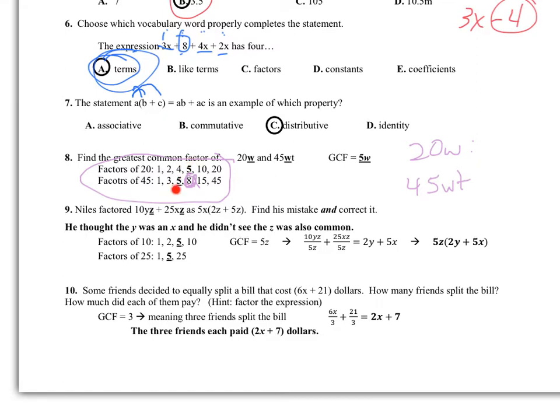So what do they have in common? The largest number they have in common is 5, so they have a 5. What else do they have in common? Well, we notice they both have a W, so they have the 5s and they have the W. So our greatest common factor is 5W.